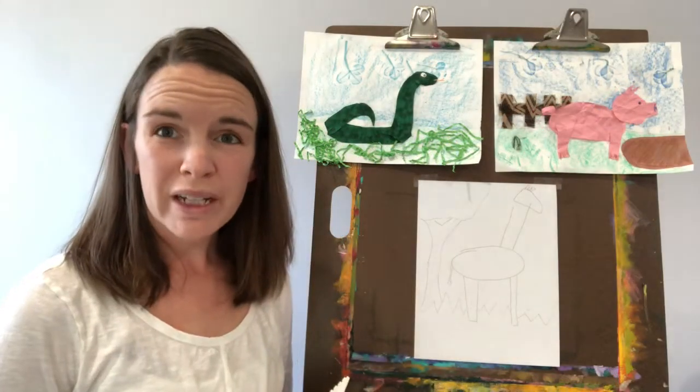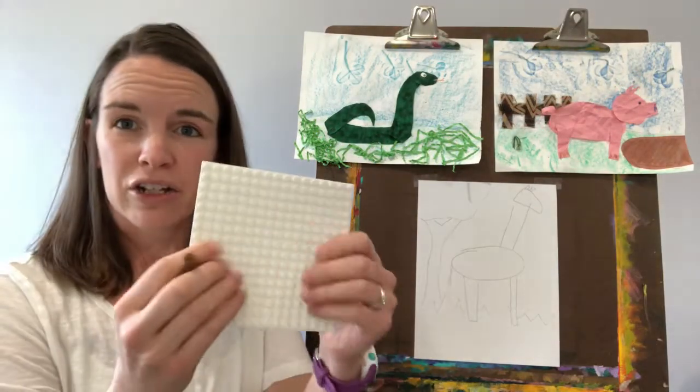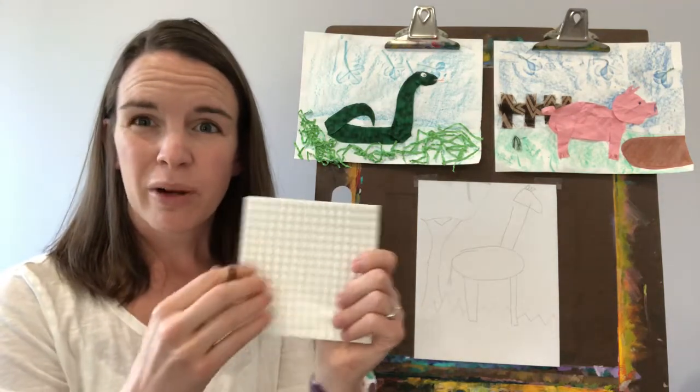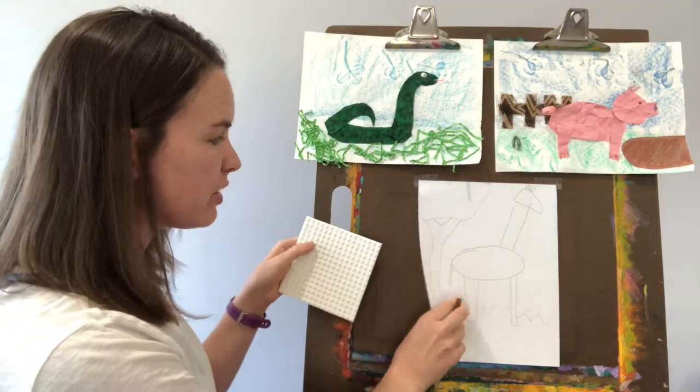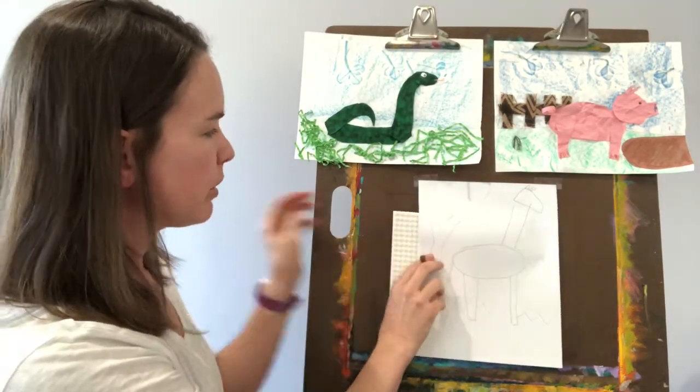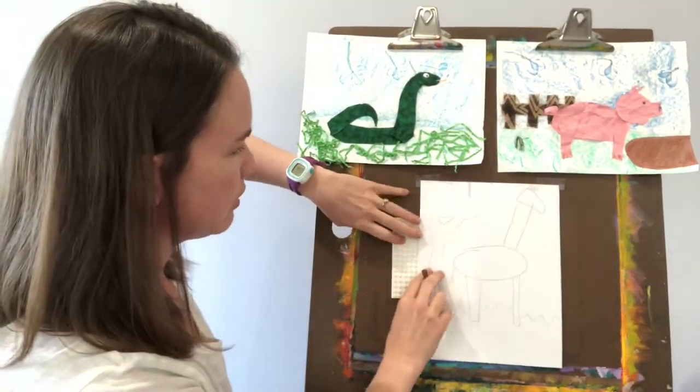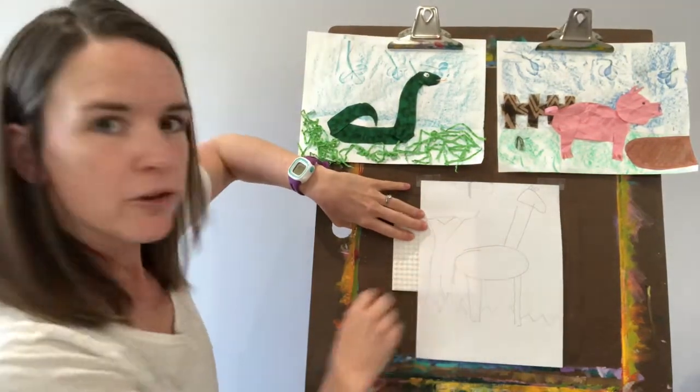So for my tree, I'm gonna use this texture, I think, for the bark. Bark of the tree is really kind of bumpy, rough. So what I'm gonna do, it's a little tricky holding it up straight. You'll be working on a flat surface, so it should be a little easier.